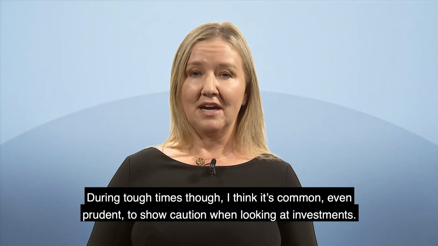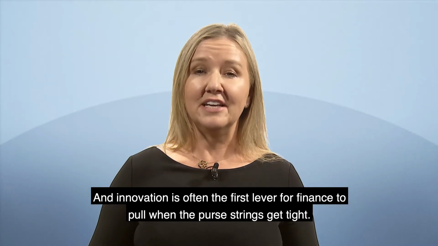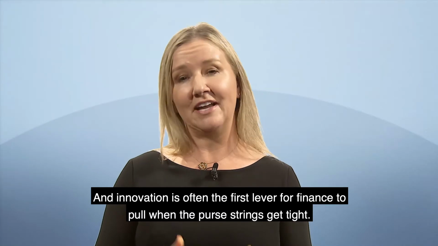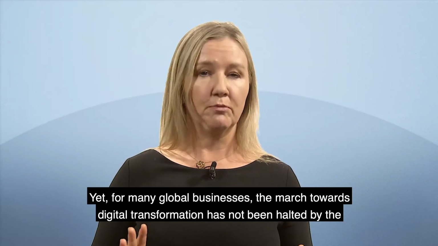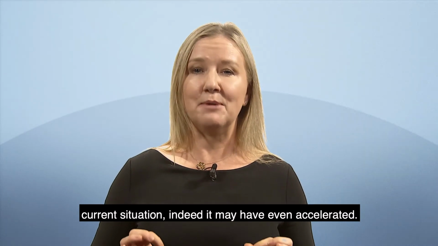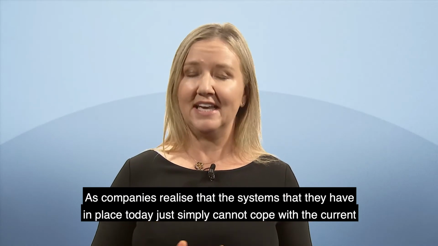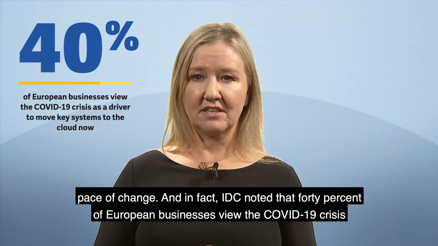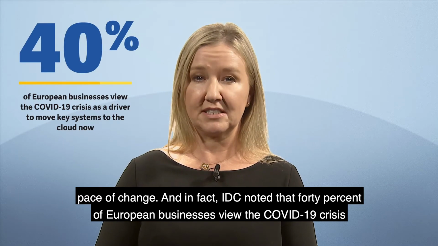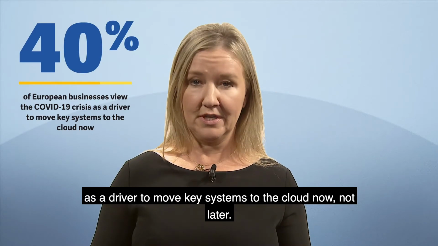During tough times, though, I think it's common, even prudent, to show caution when looking at investments. And innovation is often the first lever for finance to pull when the purse strings get tight. Yet, for many global businesses, the march towards digital transformation has not been halted by the current situation. Indeed, it may even have accelerated, as companies realise that the systems that they have in place today just simply cannot cope with the current pace of change. And in fact, IDC noted that 40% of European businesses view the COVID-19 crisis as a driver to move key systems to the cloud now and not later.